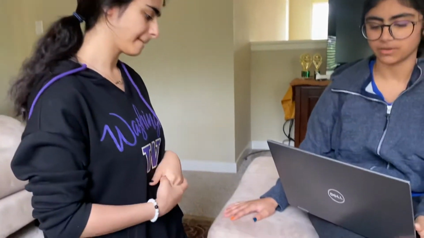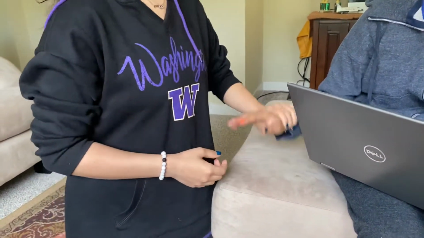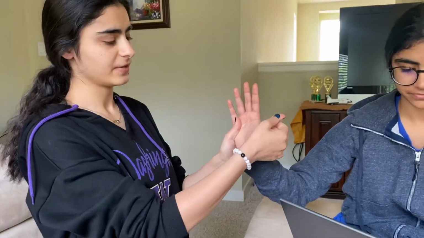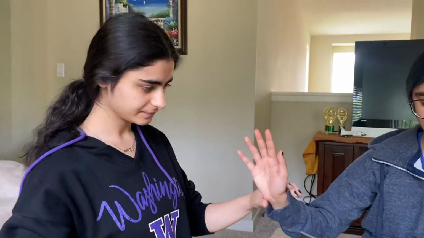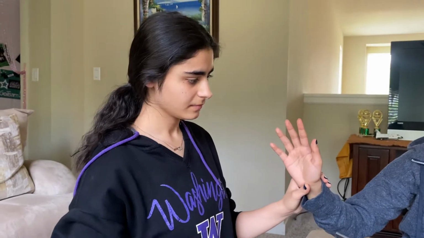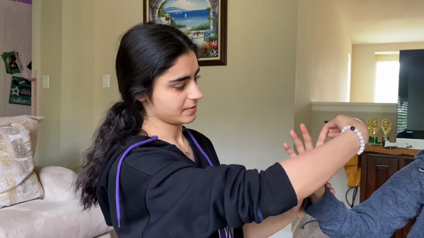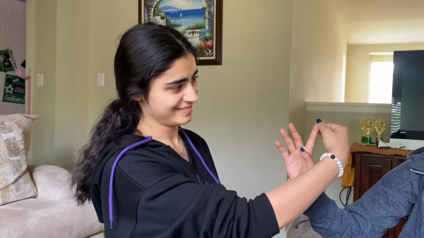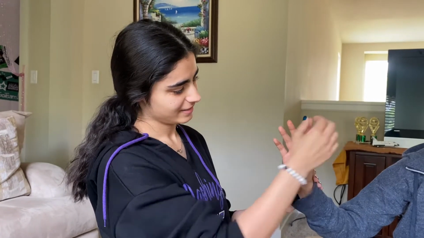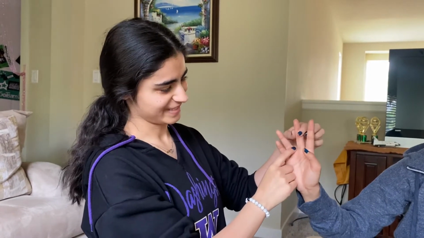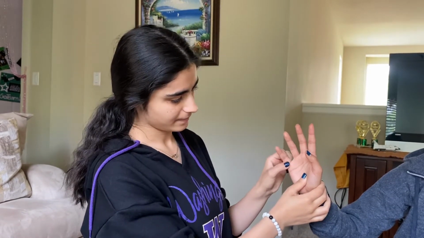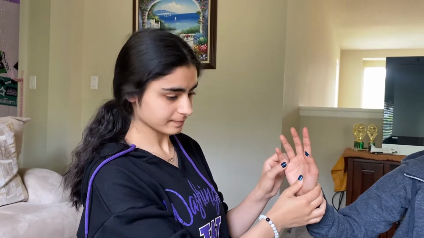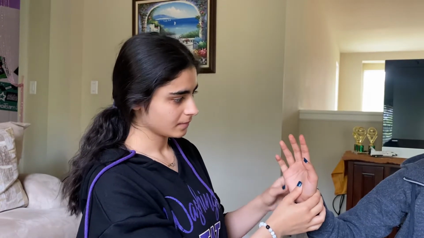Please palpate my phalanges. So her phalanges are just her fingers. So this is phalange 1, 2, 3, 4, and 5. Please palpate my distal phalanx. So the distal phalanx is this one. Please palpate my middle phalanx. That would be the middle, this one. Please palpate my proximal phalanx. This one.